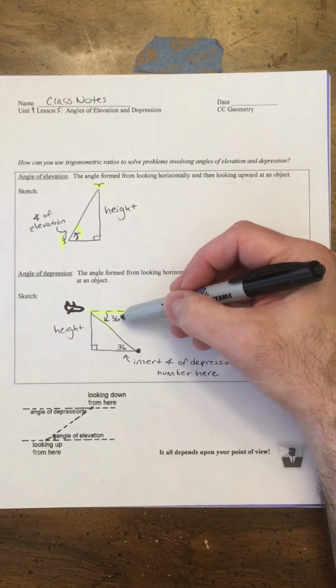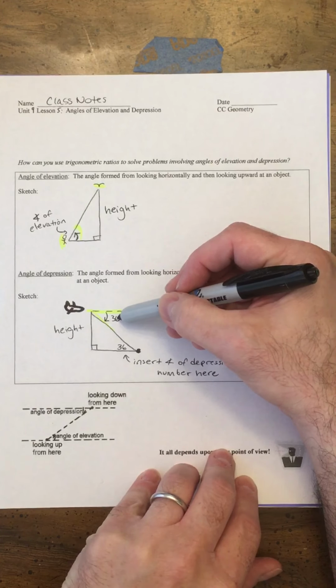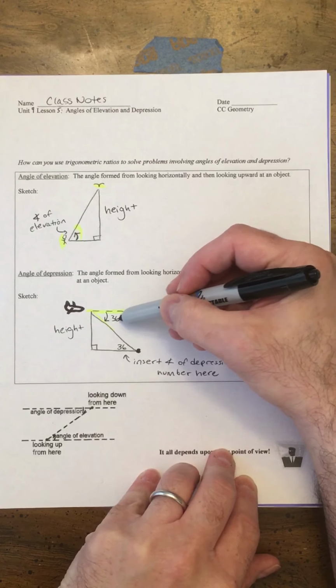But the angle of depression is actually out here. But this angle here isn't inside the triangle, but we know this fact about alternate interior angles, so we could take the same measurement and put it there. So essentially, you can think about the angle of depression as in the same location as the angle of elevation. They're essentially in the same spot for a different reason, but they're in the same spot.